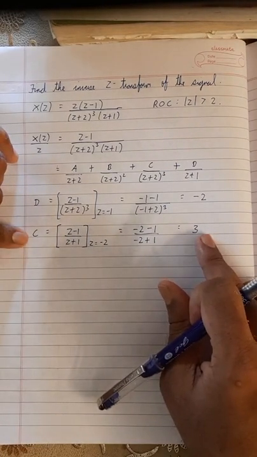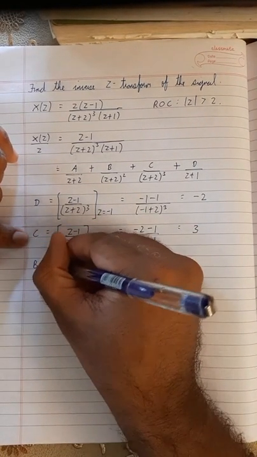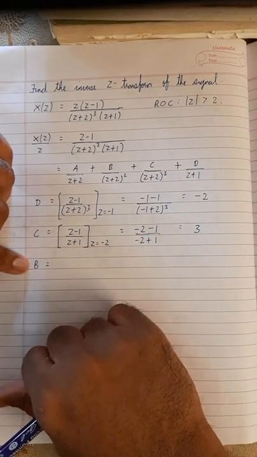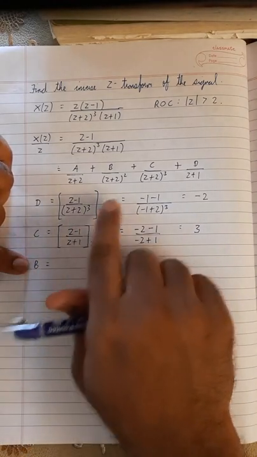Now next I am going to find the value of B. Finding the value of B is going to be a little tricky. You have to apply that formula to find the partial fractions, right, for an incomplete factor.